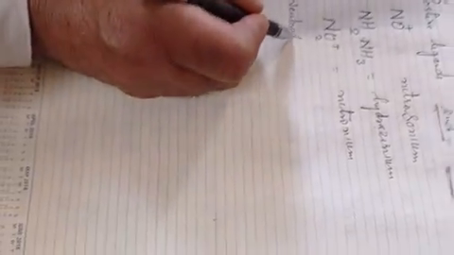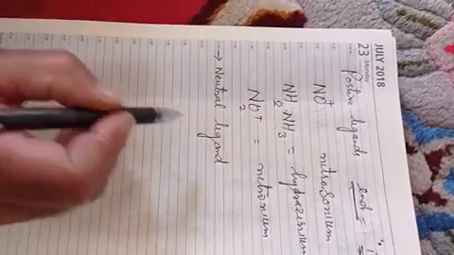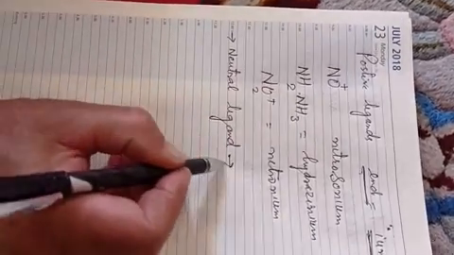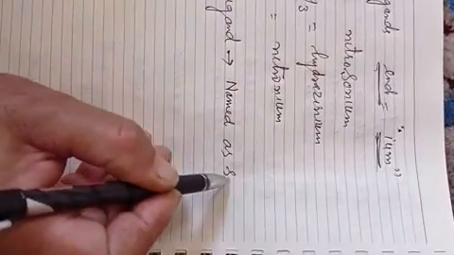Now if it is a neutral ligand, neutral ligands are named as such. There is no change in the neutral ligands.